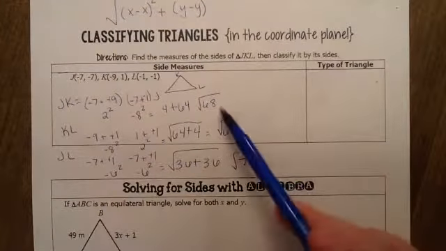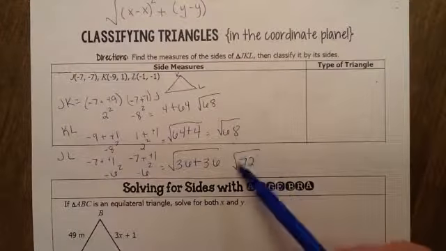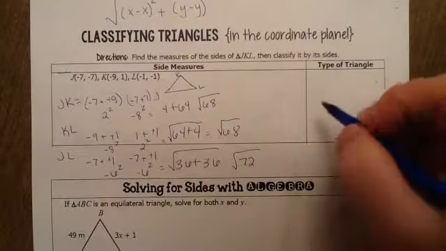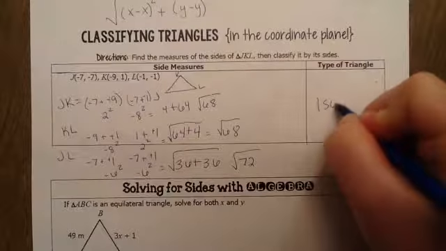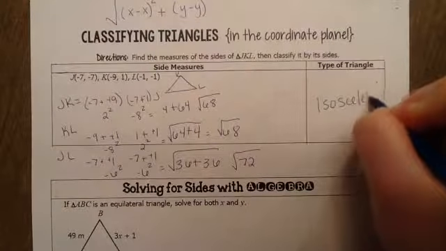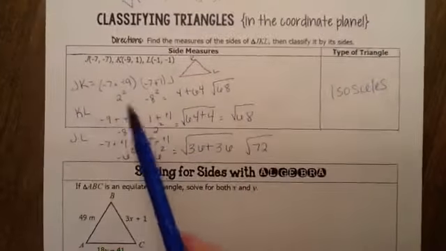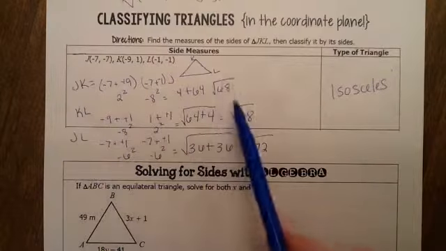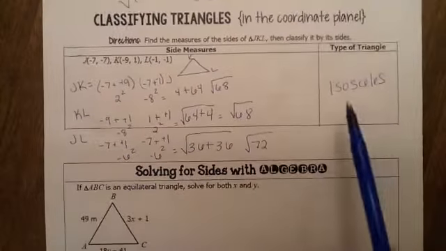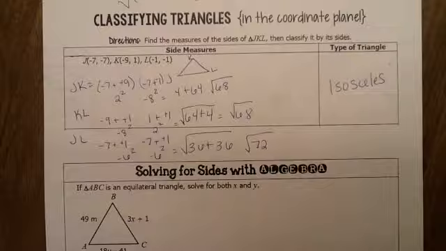Classify it by its sides. What do you notice about the three sides? Two of them are the same, so this is isosceles. So use the distance formula, three sides of a triangle, so I need to find three distances. Tell what they are based off of those sides. Nice job.